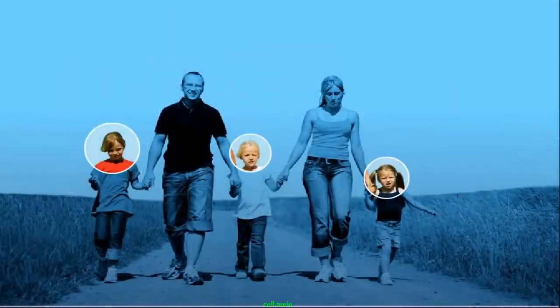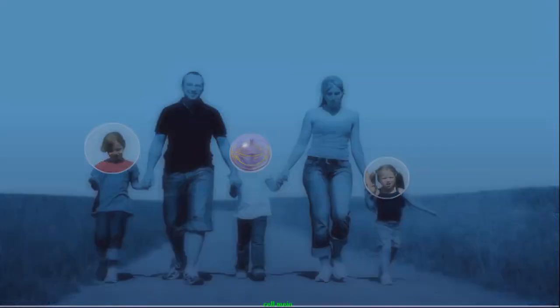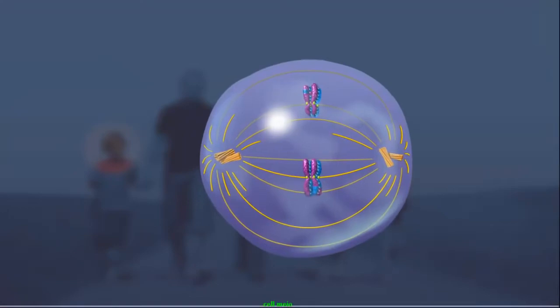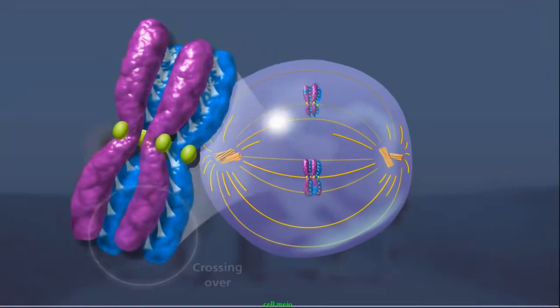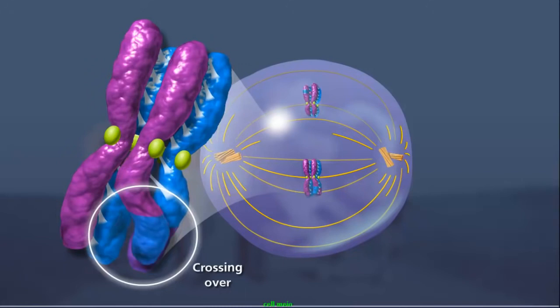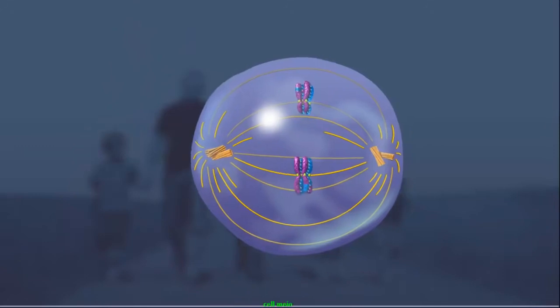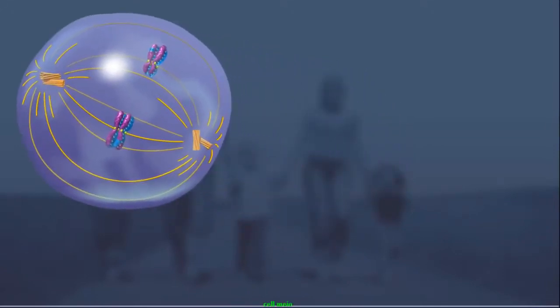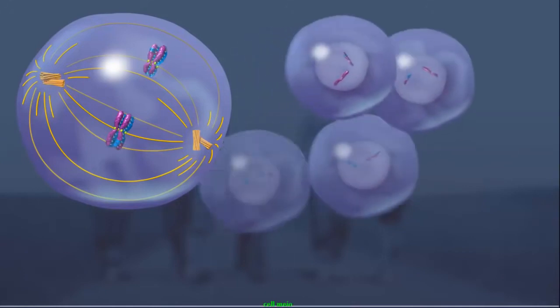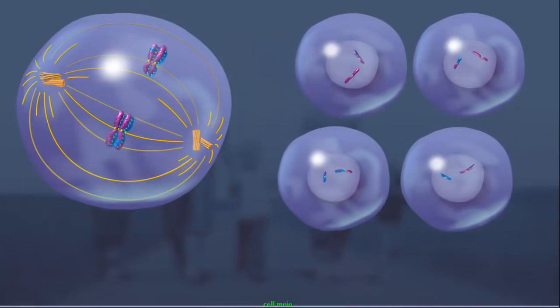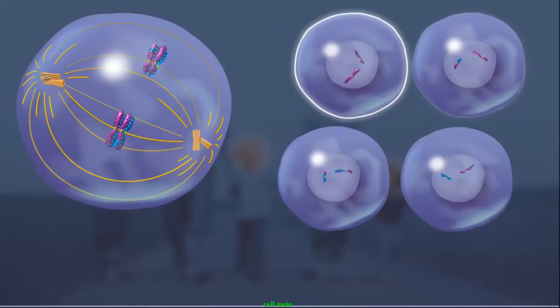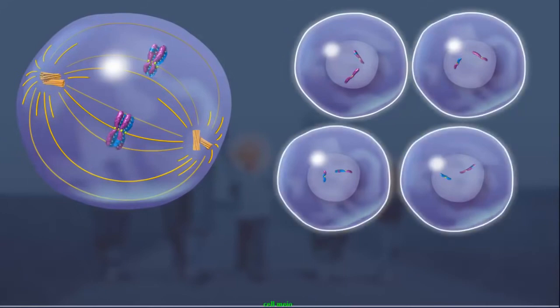But why aren't siblings identical? The diversity comes from several sources. In Prophase I, non-sister chromatids can exchange DNA through crossing over, increasing the genetic diversity of individual chromatids. In addition to crossing over, in metaphase I, the pairs of homologous chromosomes align independently along the metaphase plate and sort independently into the daughter cells. This process, called independent assortment, produces 4 genetically distinct haploid gametes.